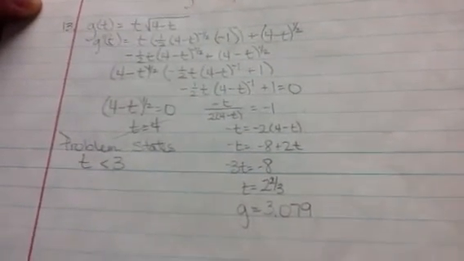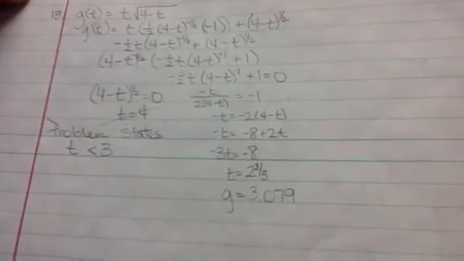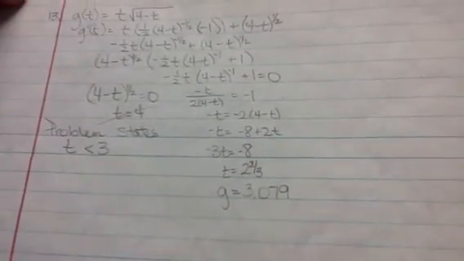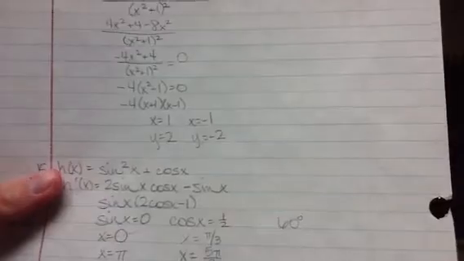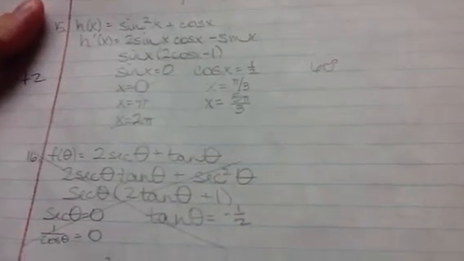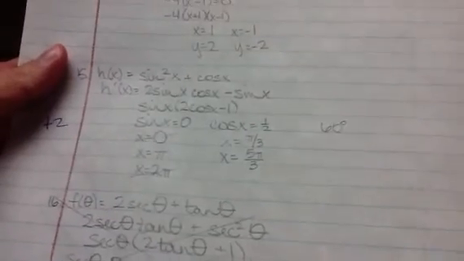than 3, that one doesn't count. And so you get t is 2 and 2/3, and g is 3.079. For 14, you get 1, 2, and -1, -2. For 15, you get x equals π/3 and 5π/3. So 3 different options. Plug those in, and it'll give you the y value.